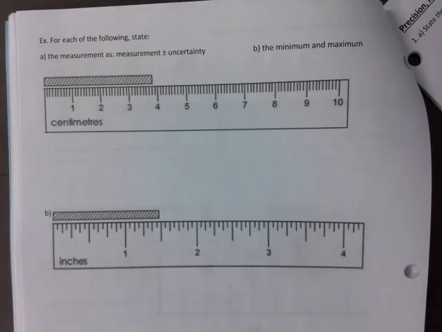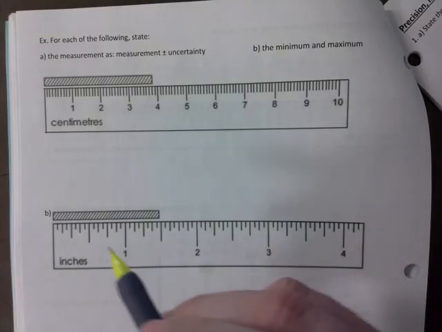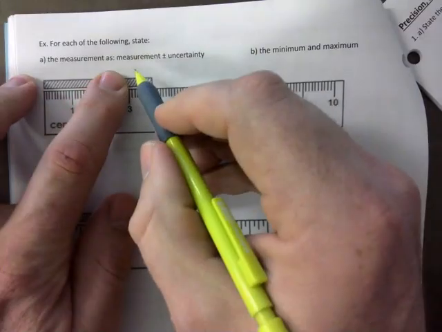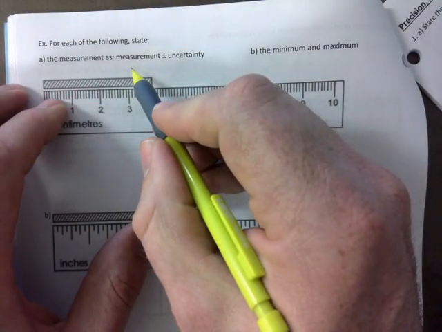And how you find that out depends on the situation, right? If it's a picture, whatnot, you need to figure it out. And then uncertainty is always half of the precision, right? And uncertainty is also known as the margin of error, like how much you could possibly be off by, okay? So those are the terminologies you need to know.